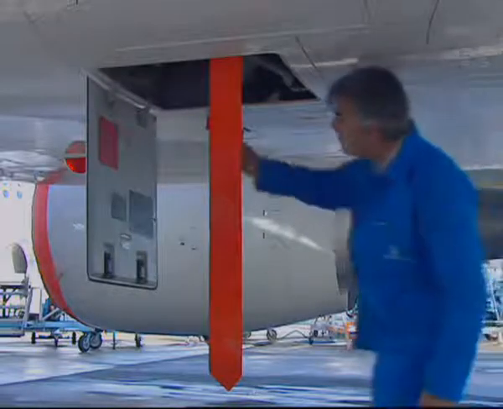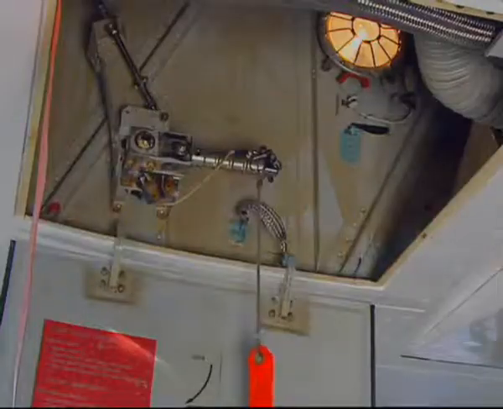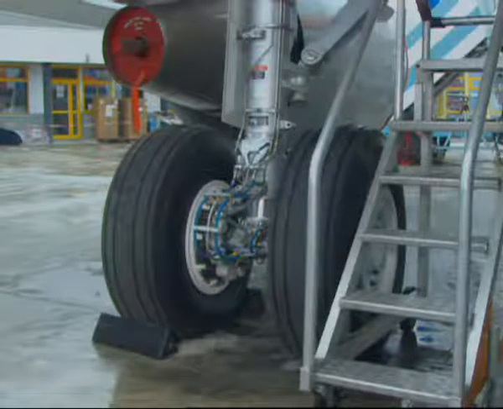Put a warning notice in position to tell persons not to operate the landing gear doors. Put the access platform in position below the applicable shock absorber.